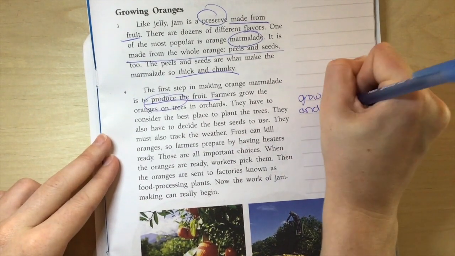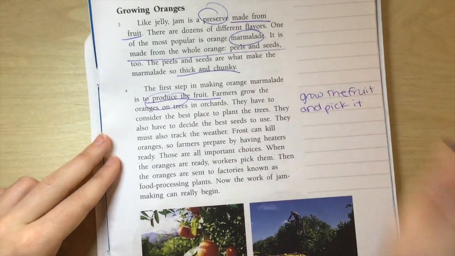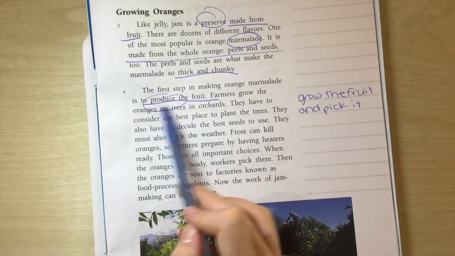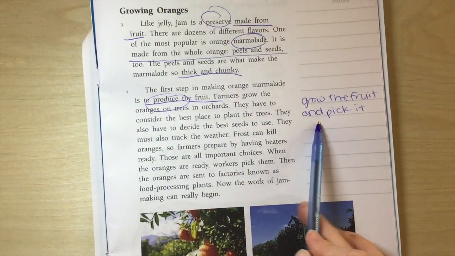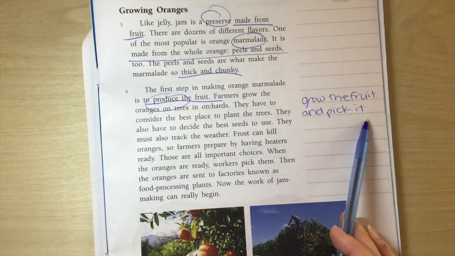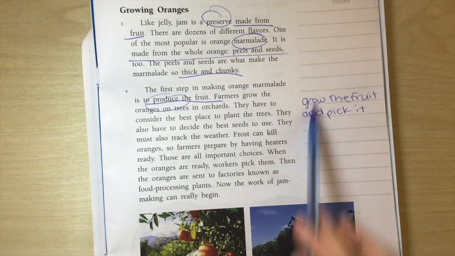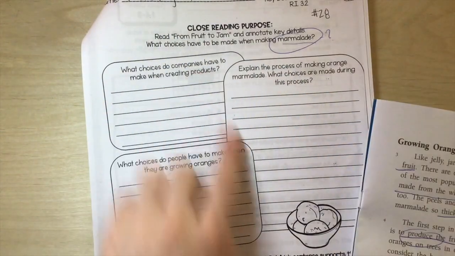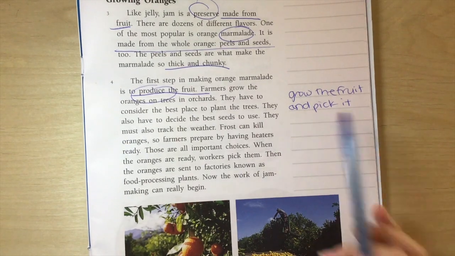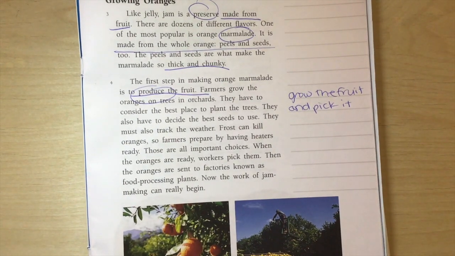So they must produce the fruit, they must grow the fruit, and pick it. So what I did here is I underlined a little bit of this. I circled this word produce, and then I created a main idea for the paragraph, and I said, grow the fruit and pick it. So go ahead and write that down. This is going to help me as I'm answering these questions right here. So sometimes writing down your own writing can help with that.